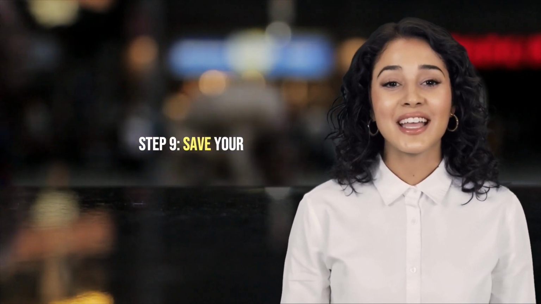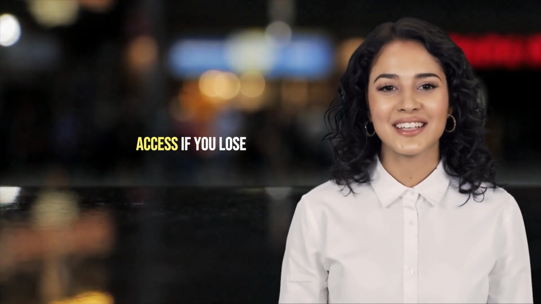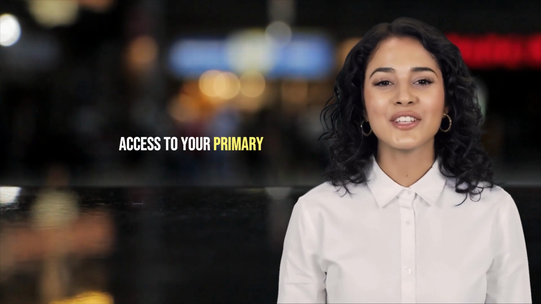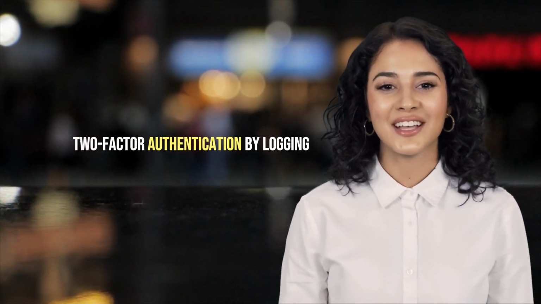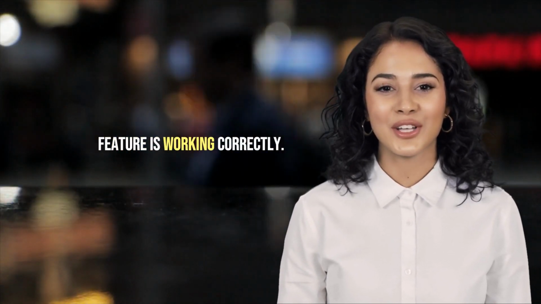Step 9. Save your backup codes in a secure location. These codes allow account access if you lose access to your primary two-factor authentication method. Step 10. Test the two-factor authentication by logging out and signing back in to ensure the feature is working correctly.